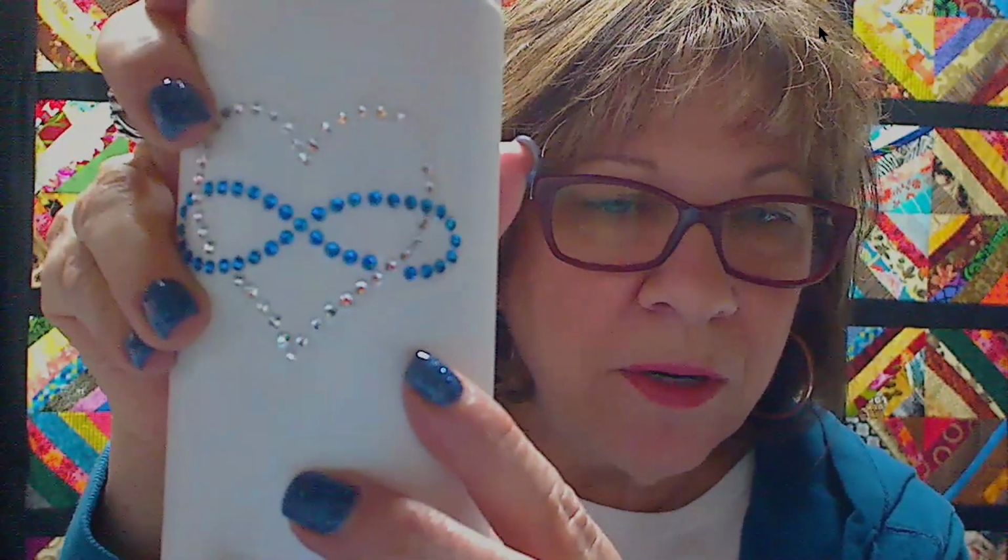Oh, it's blurry, but hey, they match my fingernails. My friend talked me into getting my fingernails this color. She's like really young. I'm like, oh no, Rachel.